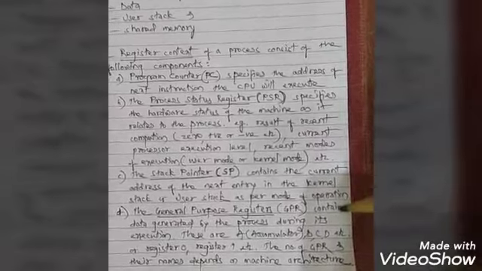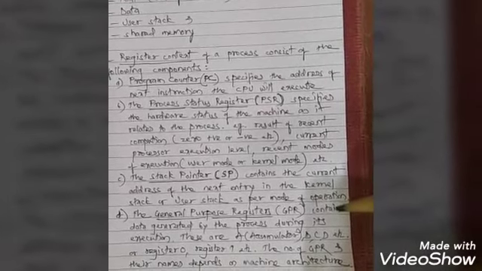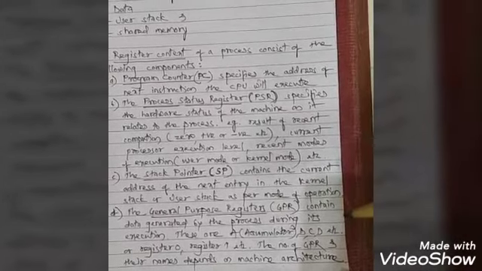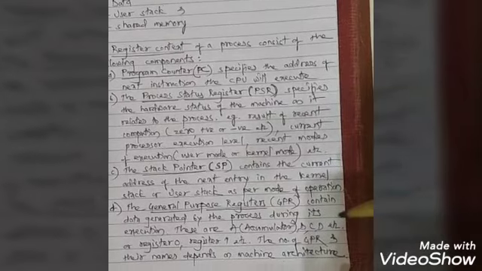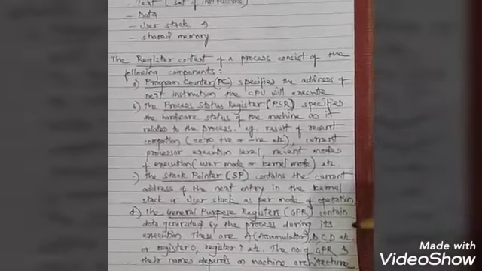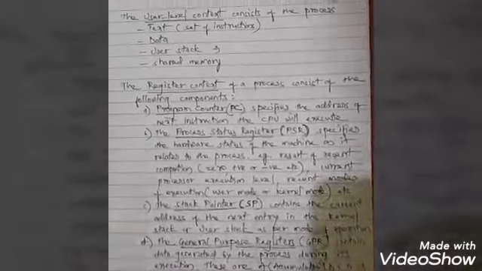This register may be A as the accumulator, B, C, D, E, F, etc. Or in some cases it may be register 0, register 1. The number of general purpose registers and their names depends upon the machine architecture. So this register context consists of these four fields.